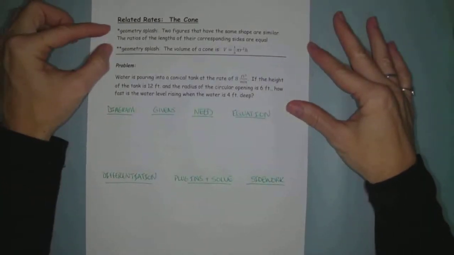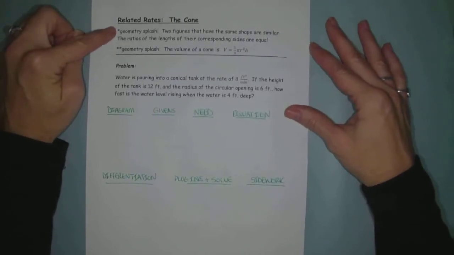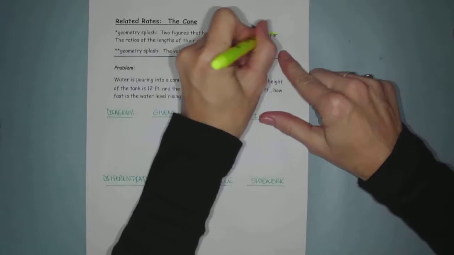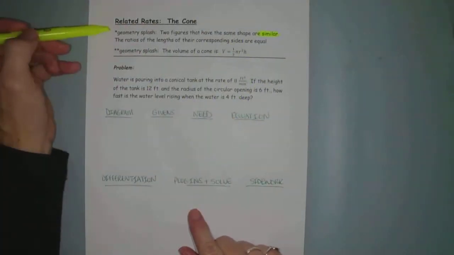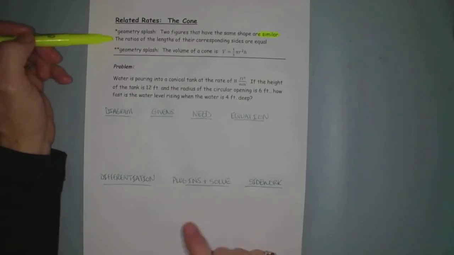In the beginning here, I did give you two little geometry splashes because I'm not sure how much you remember from geometry. The first geometry splash says two figures that have the same shape are similar. So you studied similarity in geometry. If they have the same shape, they're similar. The ratios of the lengths of their corresponding sides are equal. That will come into play in just a minute.